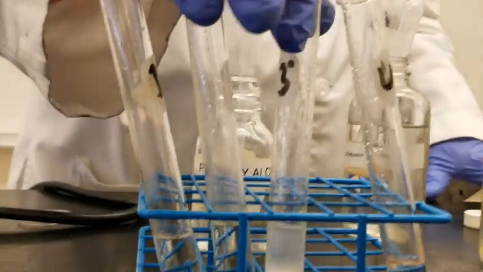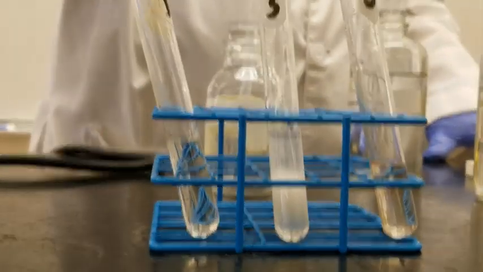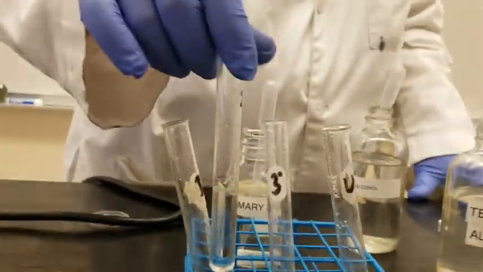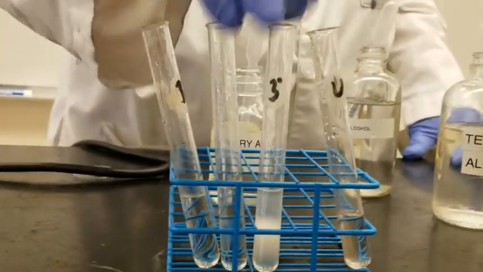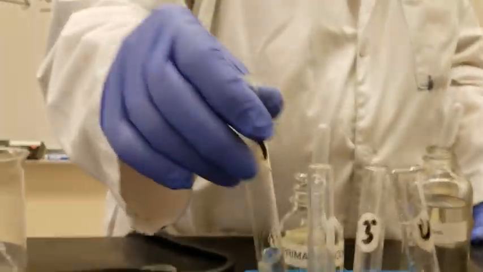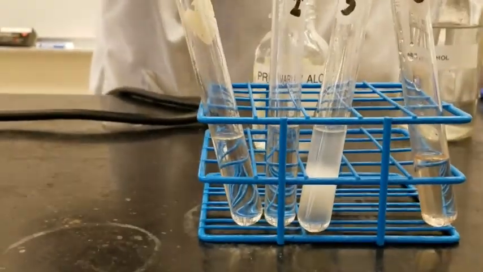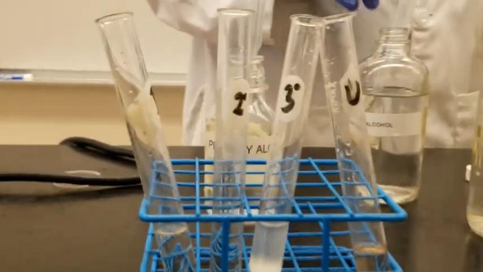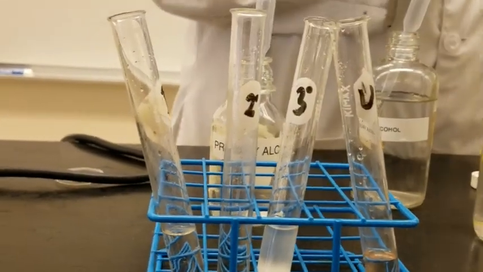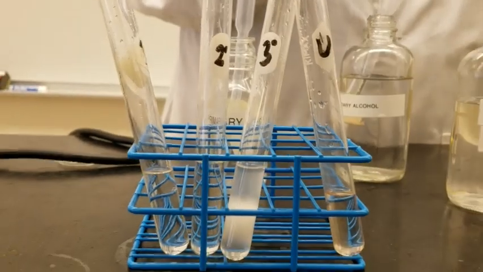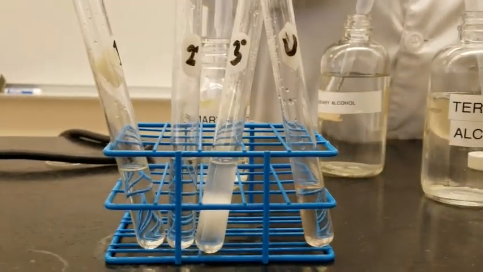And so therefore the tertiary one reacted a little bit slow. Primary and secondary ones are still slow. Sorry, the tertiary reacts very fast. Primary and secondary are a little bit slow. Okay? So we'll have to wait a little bit for the reaction to take place. In the meantime, I'm going to do the unknown.